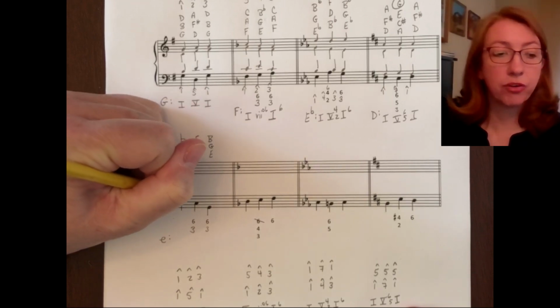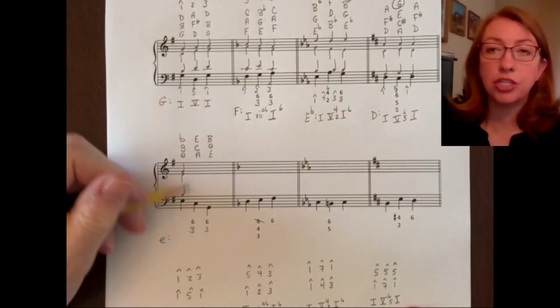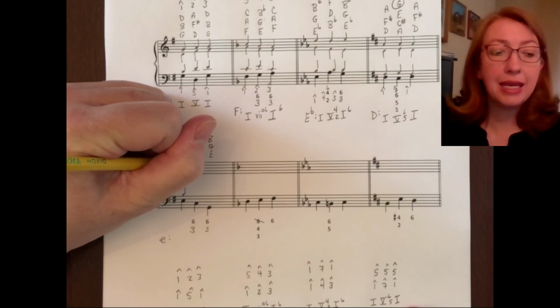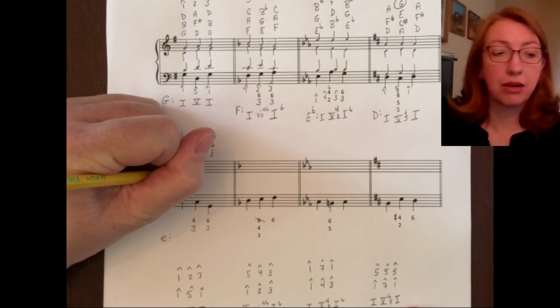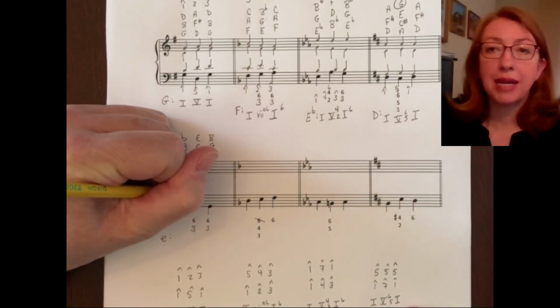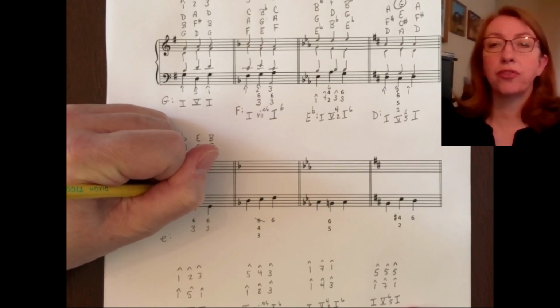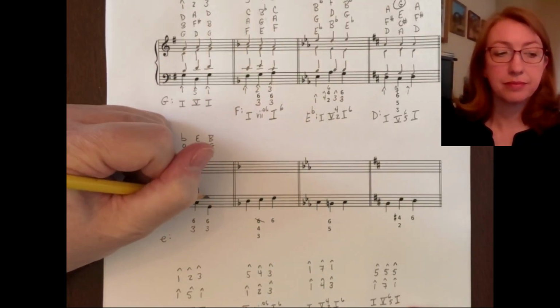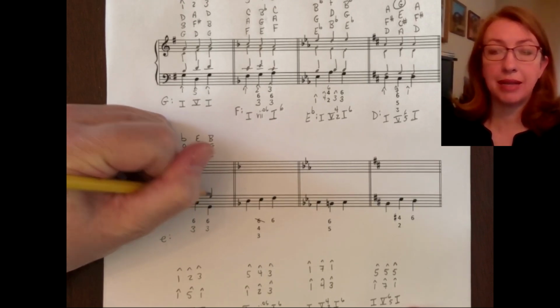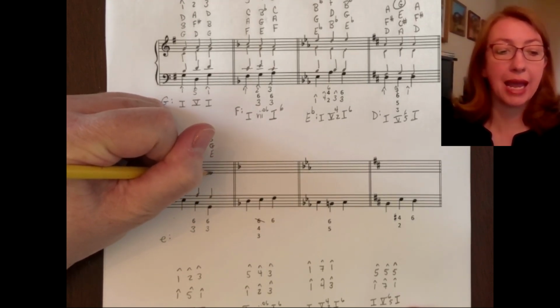I'm going to part write that first chord, placing scale degree 3, G, in the soprano, an E in the alto, and a B in the tenor. As I move to my next chord, I'm going to let my soprano step up to A. I'm going to keep my common tone E in the alto, and I'll move my tenor down to A.